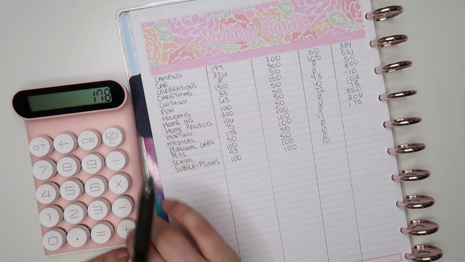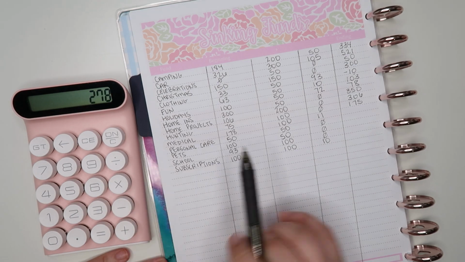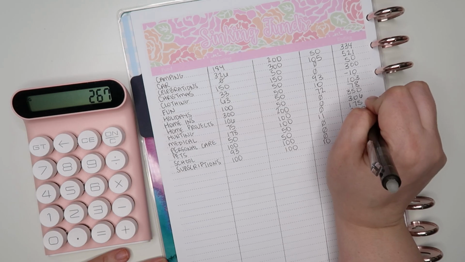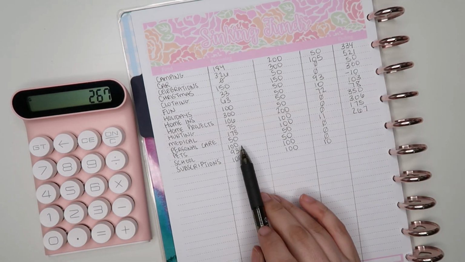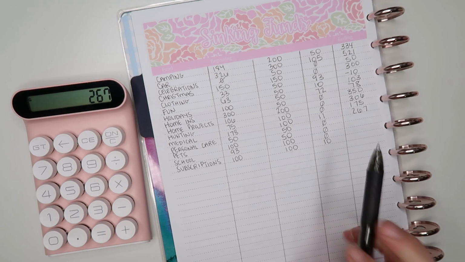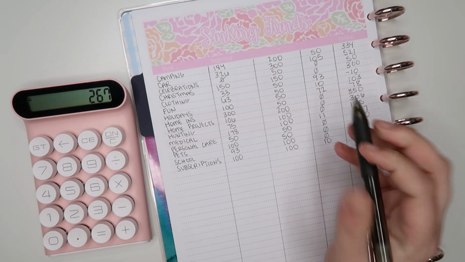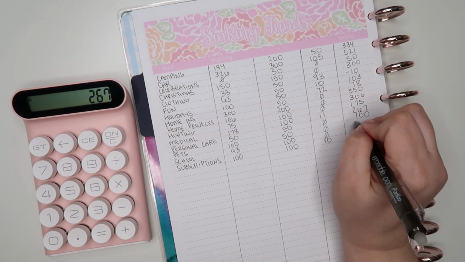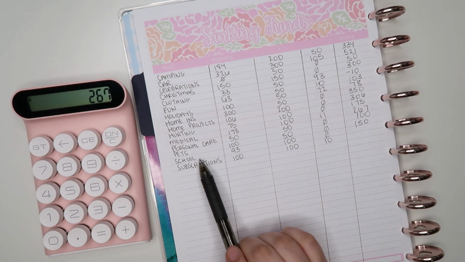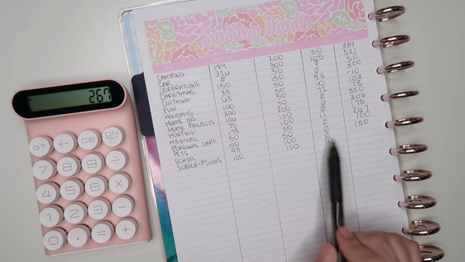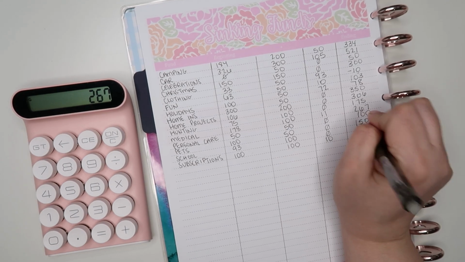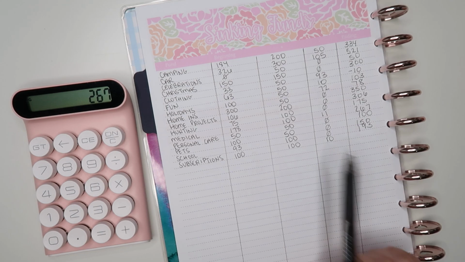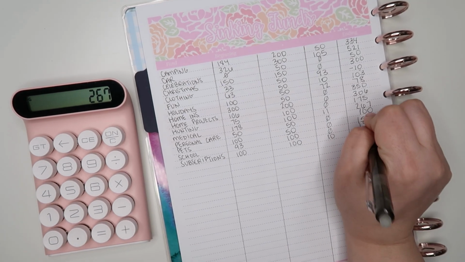For medical, we started with $178. We added $100. We subtracted $11. That's $267. Personal care, we had $50. We added $50. We didn't take anything away, so that'll be $100 in there. For pets, we had $100. We added $50. We didn't take anything away, so that's $150. For school, we had $93. We added $100. We didn't take anything away. That's $193. And lastly, for subscriptions, we had $100. We added $100. We took away $10. So that's $190 in there.